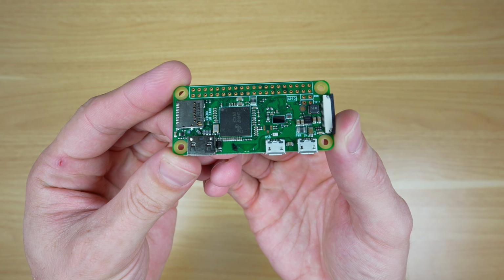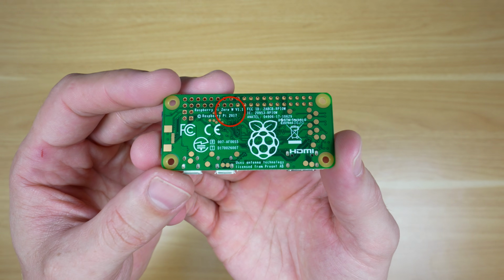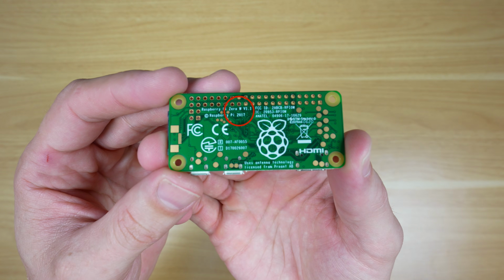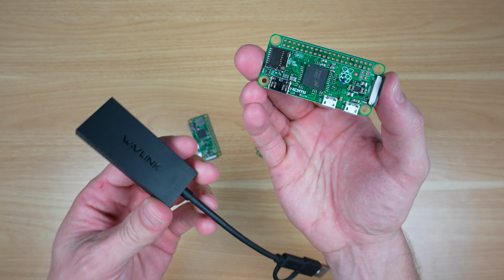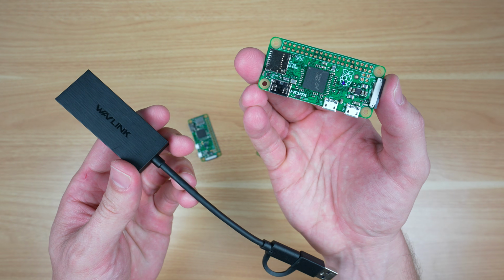First, let's take a look at the hardware that you need. We'll start with a Raspberry Pi Zero, which is one of the cheapest Pis you can buy at only $10. It's important that you get the W version with Wi-Fi. If you use a standard Zero, then you'll need to add a USB network adapter or Wi-Fi adapter to it, which adds to the cost.